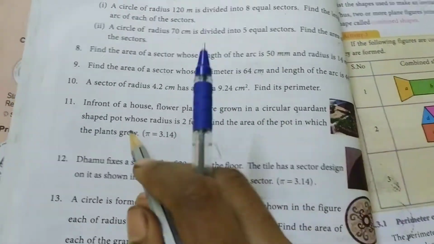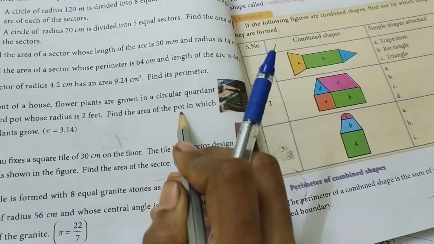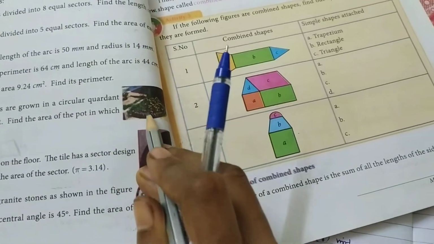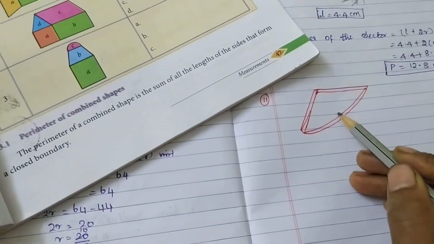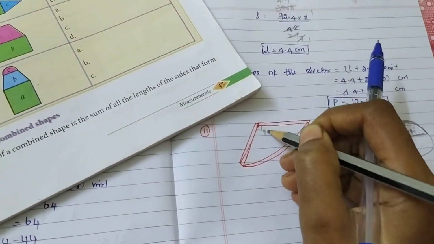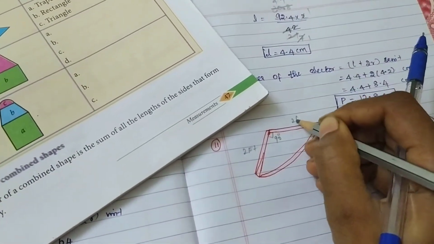The circular quadrant shape plot whose radius is 2 feet. Find the area of the plot in which the plants grow. Okay, they have given the diagram like this, so that's why I'm drawing like this. We already know the area of the quadrant. Angle is 90 degrees. So in this place I am having my 90 degrees, and whose radius is 2 feet. So this is my 2 feet, and this place also 2 feet.